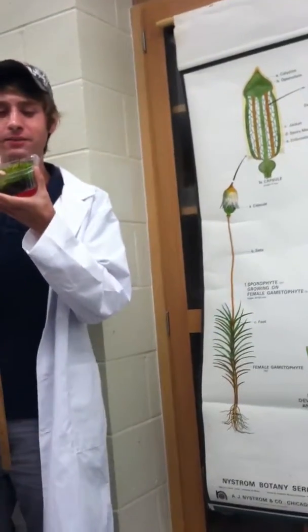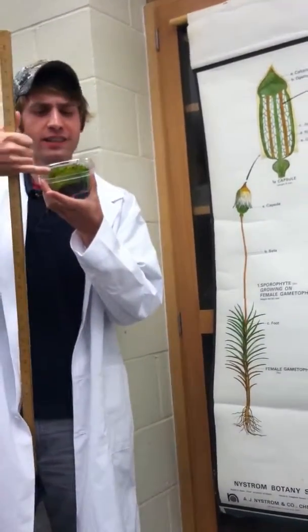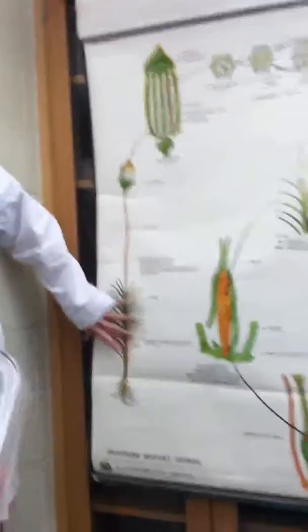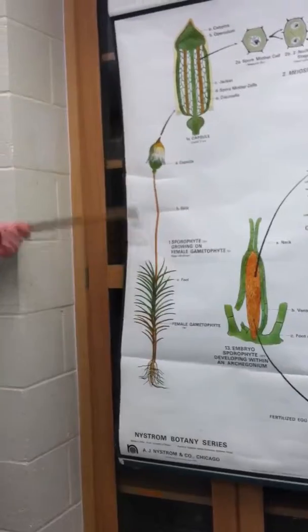Notice how they're not very green. We're going to say they're not green at all. So they're not photosynthetic. And basically, those sporophytes rely on the gametophyte for all their food and sugars and water and stuff. Okay. So let's take a look at this sporophyte here.